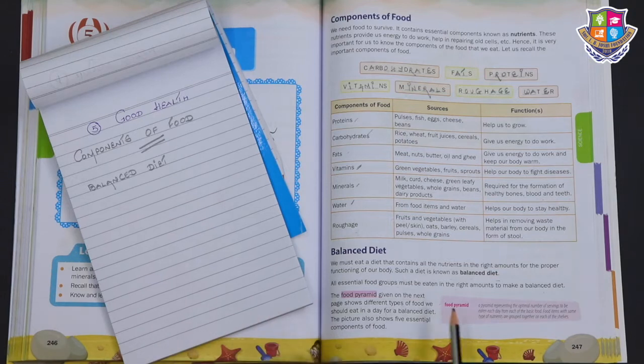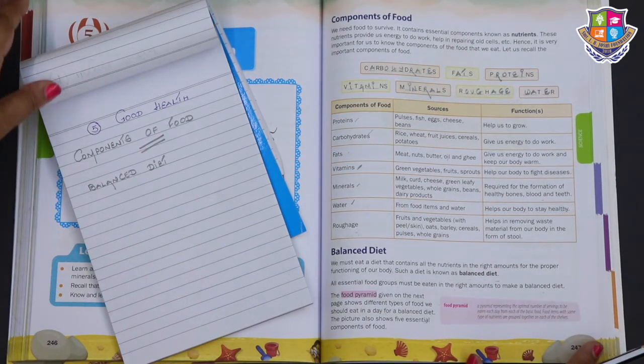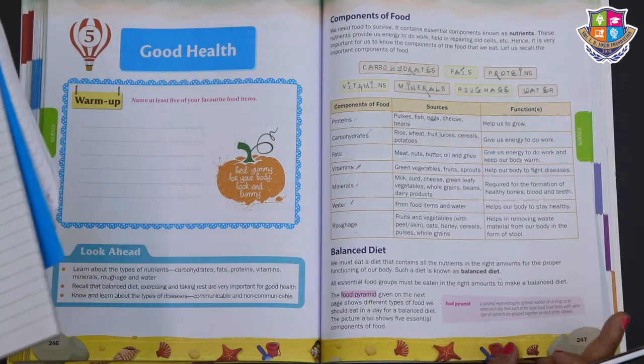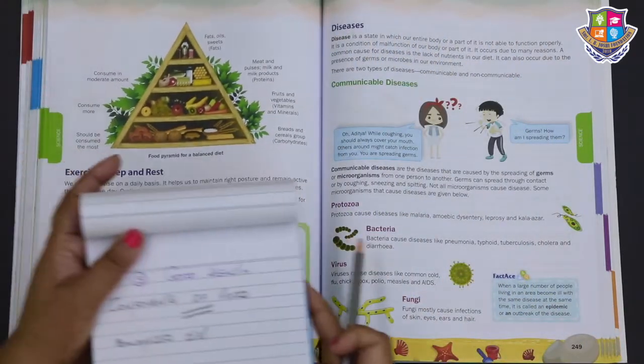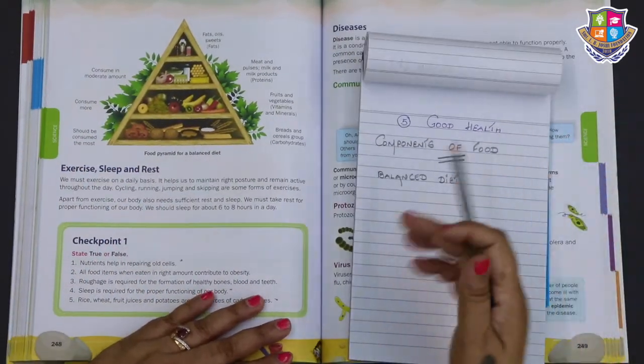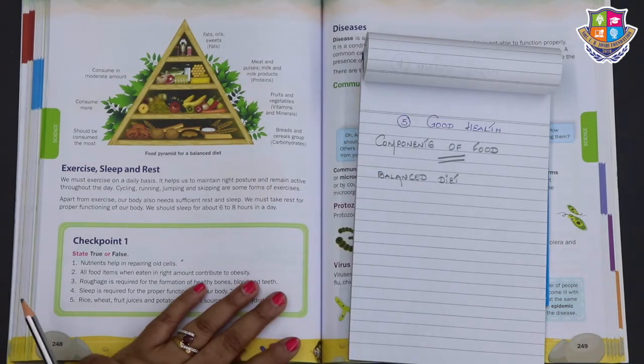Now, what's a food pyramid? A pyramid representing the optimal number of servings to be eaten each day from each of the basic food. Food items with same type of nutrients are grouped together on each of the shelves. Now let's look at the food pyramid. My goodness, it's a lovely picture, children. All right.